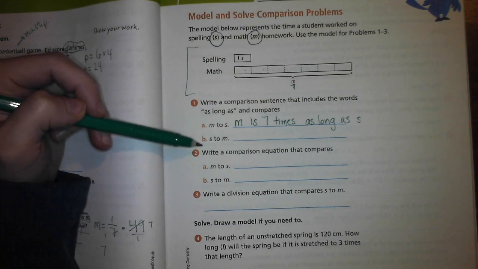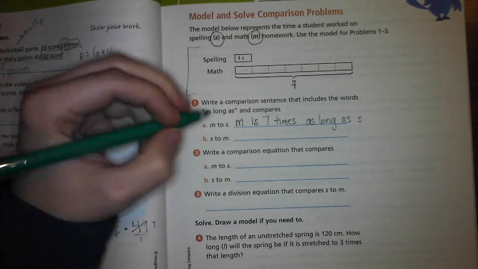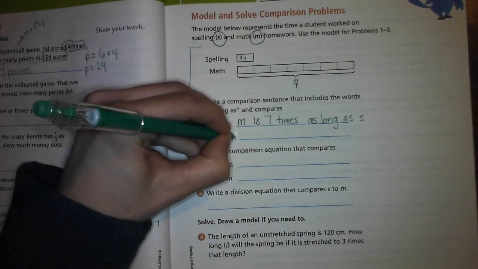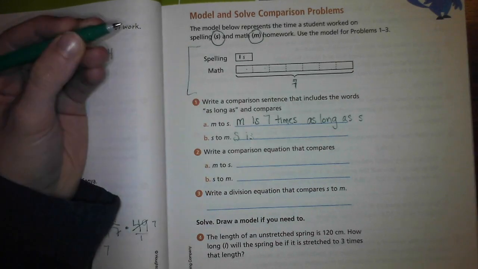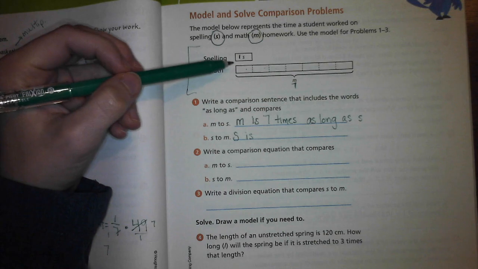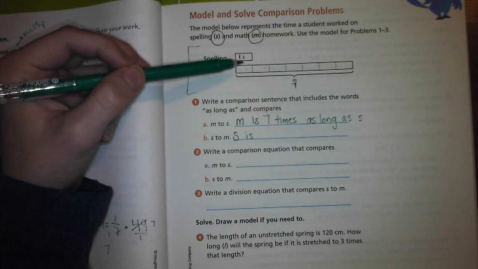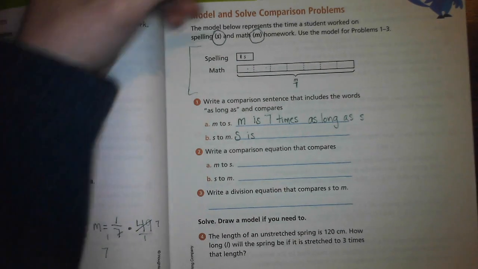Now we can compare in the opposite way. Compare S to M. So it wants us to start with S. S is, you cannot write the same thing because S is not 7 times as long as M. S is smaller. So you have to use the inverse.